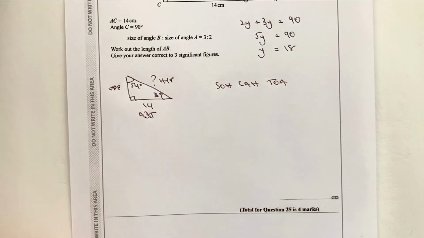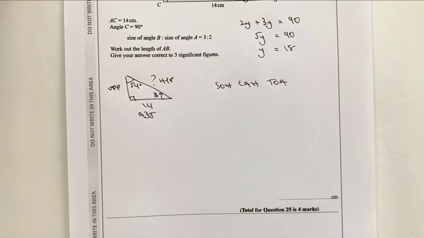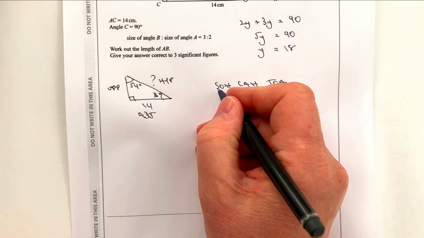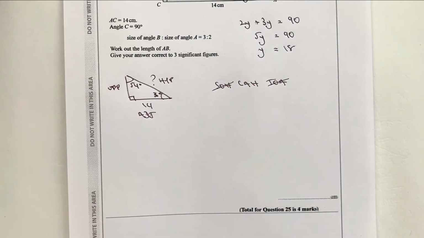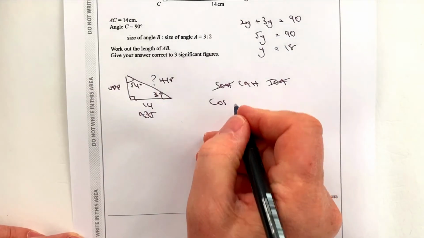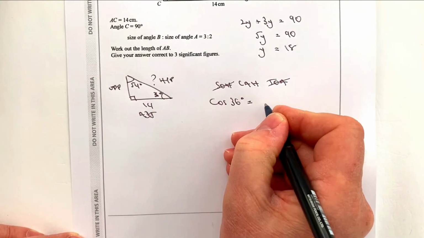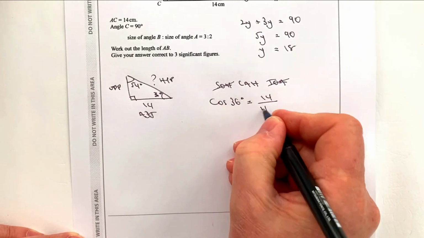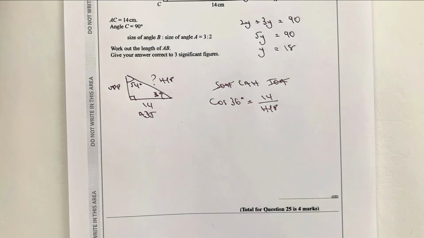So if I use SohCahToa, what I need to do is figure out two things that I know and one thing that I need to find out. Well, I don't know the opposite, so I can lose that one and that one unless I'm trying to calculate it. So I'm actually left with the cosine. What we're saying is the cosine of 36 degrees equals the adjacent, which is 14, divided by the hypotenuse, which is the information that we're looking for.